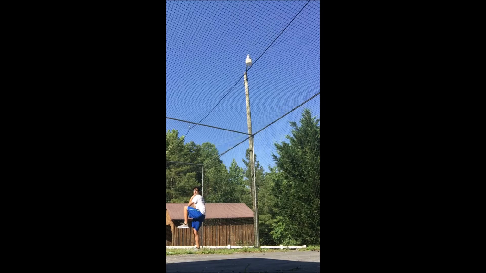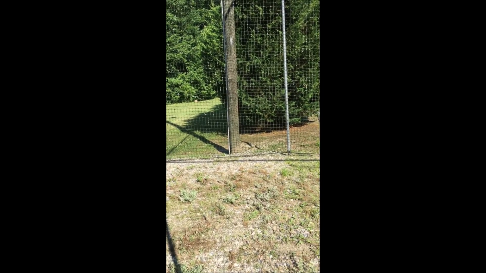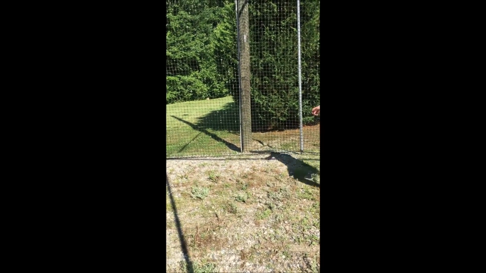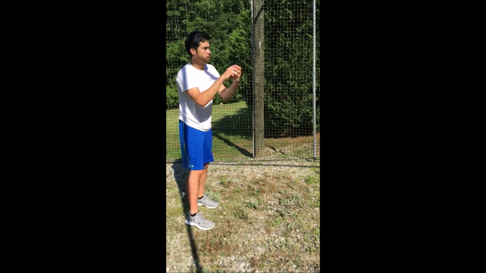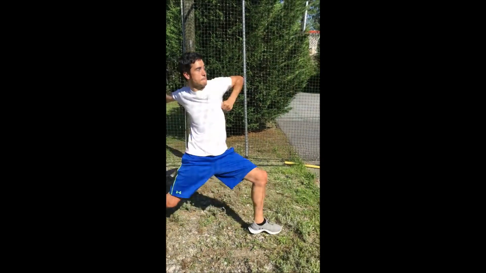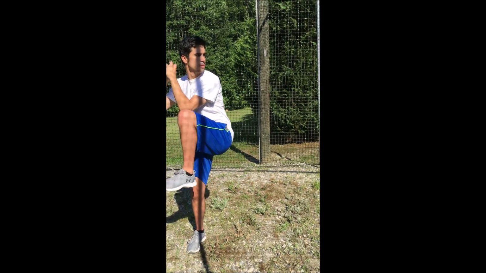The final common error would probably be not stretching enough, and this could really hinder pitching. You need to be loose before you pitch, and a way to become loose would be to exercise all the joints and muscles involved in pitching, which include arms, shoulders, elbows, legs, and wrists.